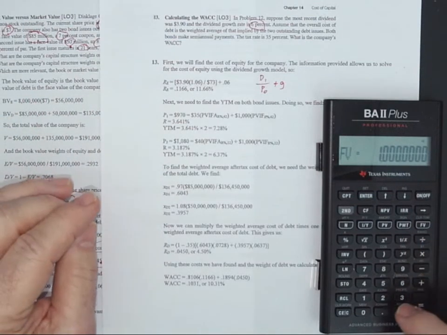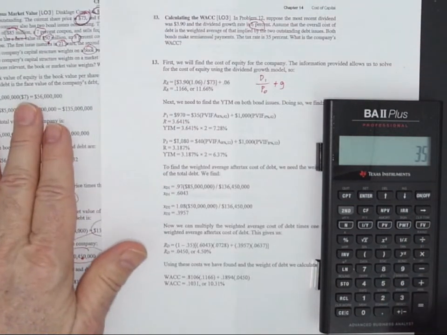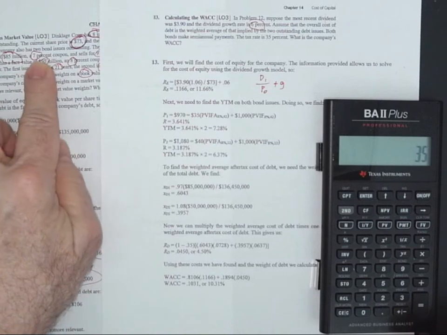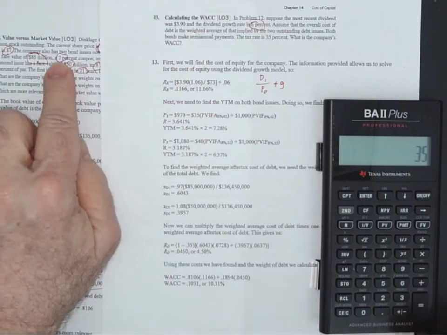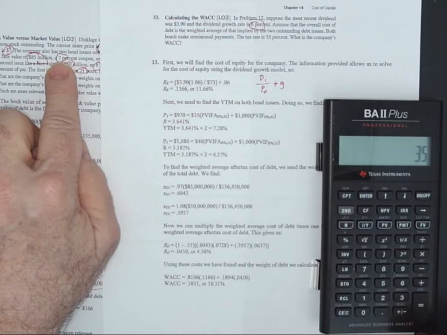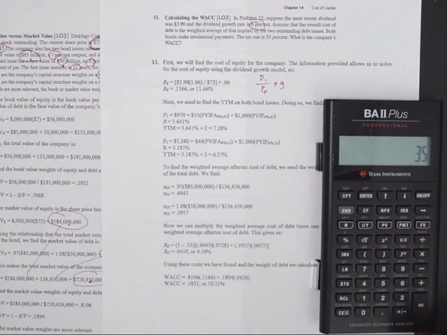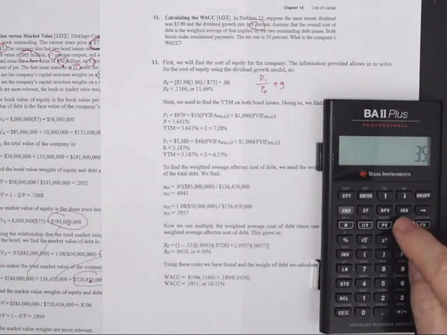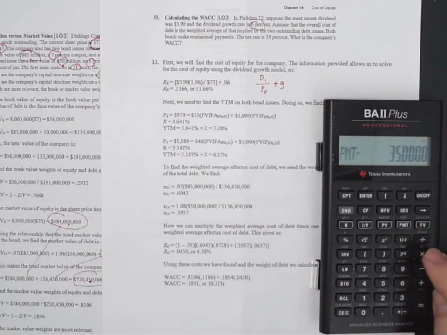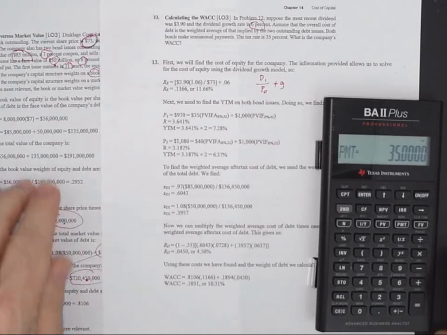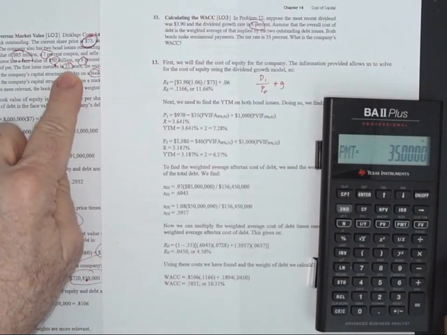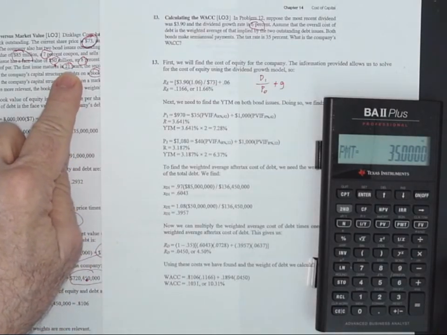This is semi-annual, so the 7% coupon is really 3.5%, and 3.5% of 1,000 face value is 35, so 35 will be our payment. And the number of years is 21, but that's years. We need semi-annual periods, so we'll double that to 42.